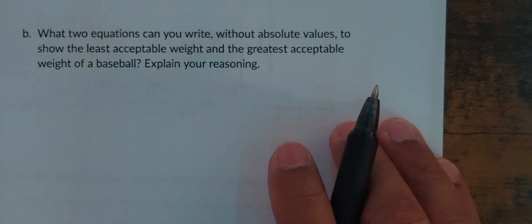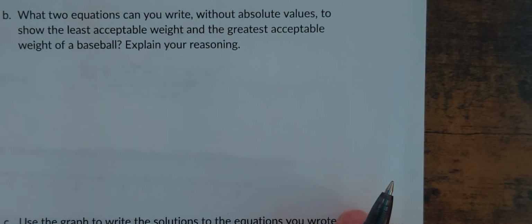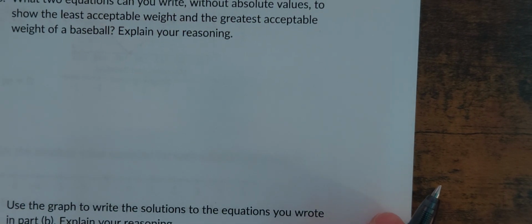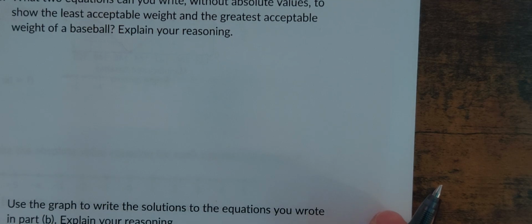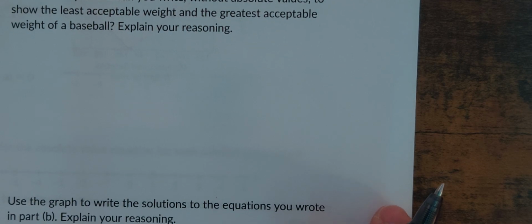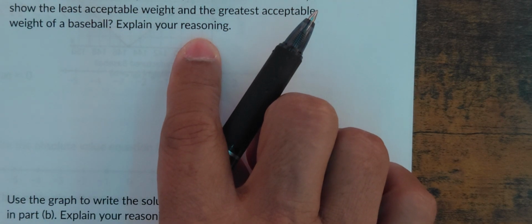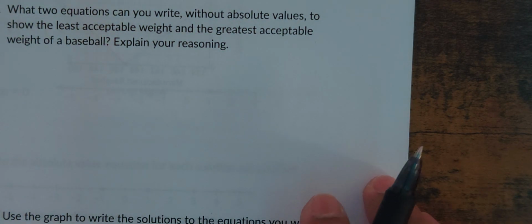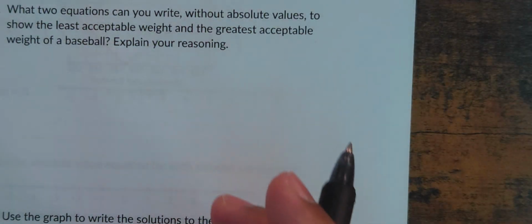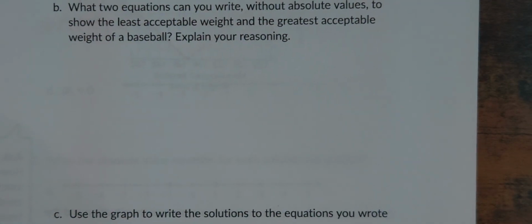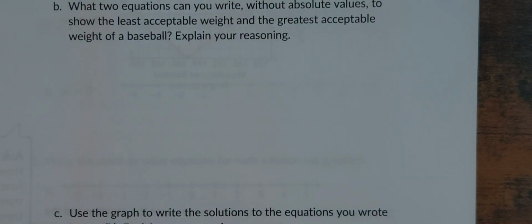Okay, so part A was graphing, part B says, what two equations can you write without absolute values to show the least acceptable weight and the greatest acceptable weight of a baseball? Explain your reasoning. So there are two equations. One is we remove the absolute value. Again, don't forget this comes from the idea that absolute value is distance, right?